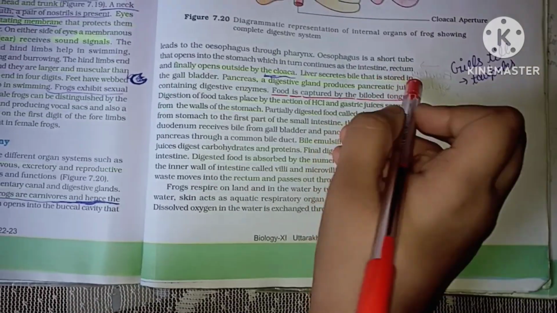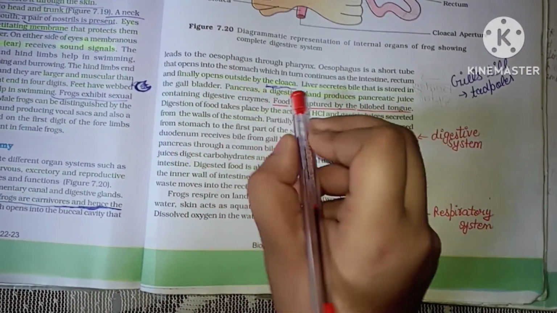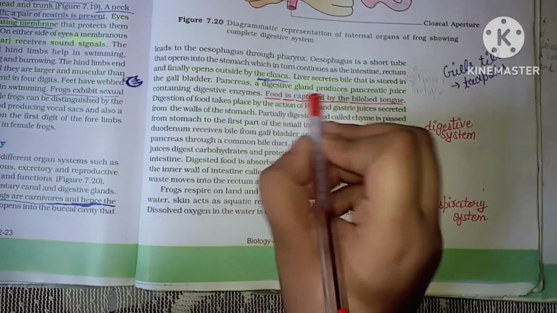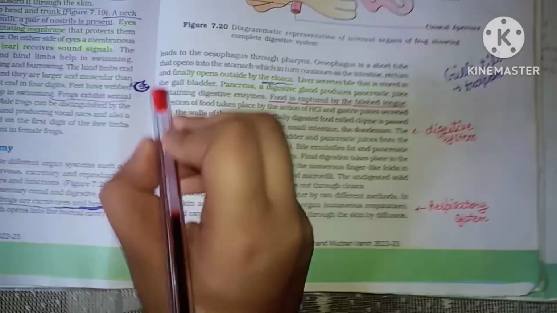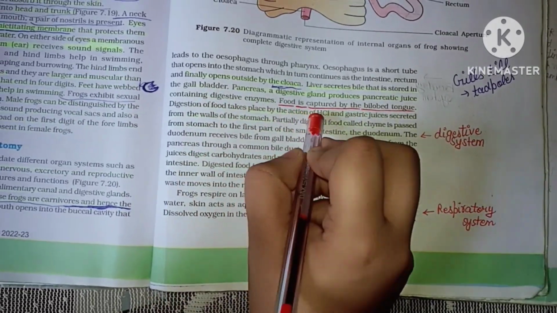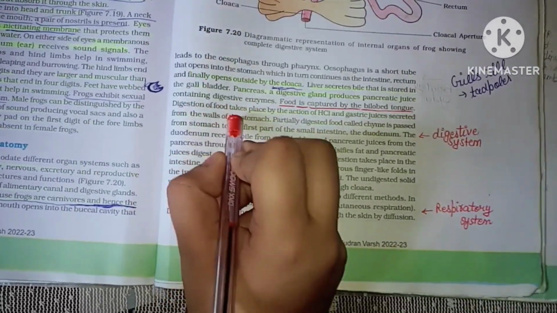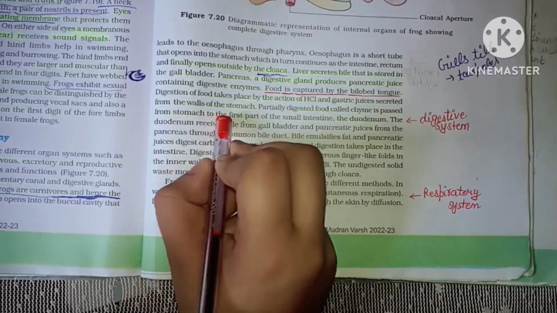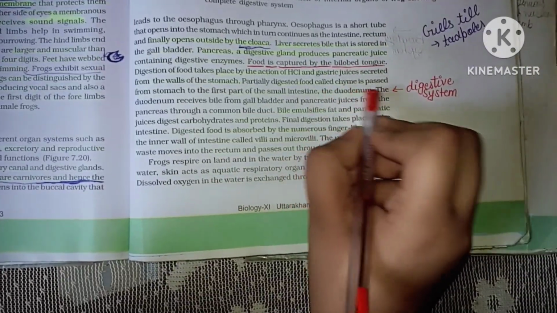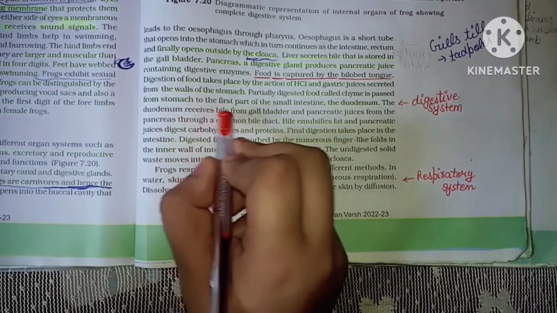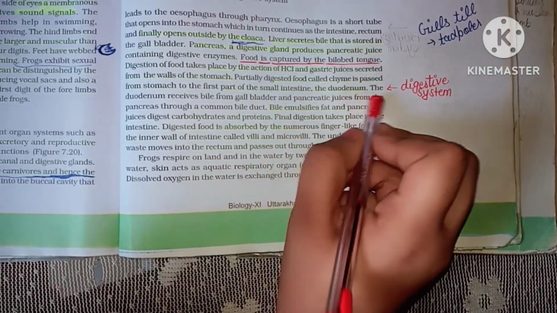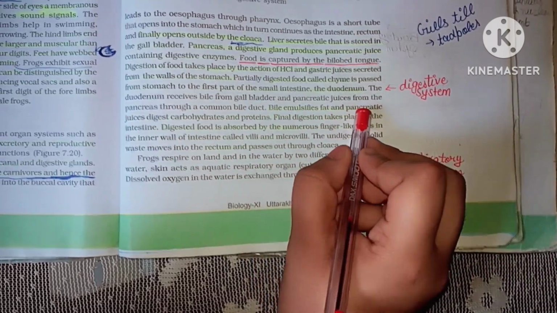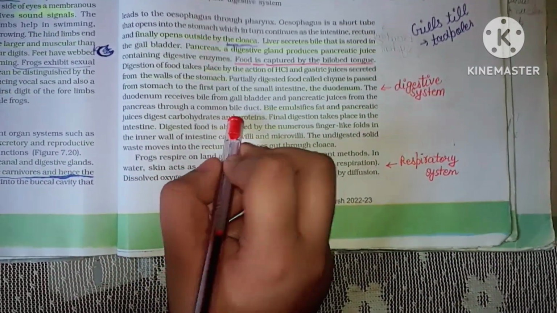Liver secretes bile that is stored in the gallbladder. Pancreas, a digestive gland, produces pancreatic juice containing digestive enzymes. Food is captured by the bilobed tongue. Digestion of food takes place by the action of HCl and gastric juices secreted from the walls of the stomach. Partially digested food called chyme is passed from the stomach to the first part of the small intestine, the duodenum. The duodenum receives bile from the gallbladder and pancreatic juices from the pancreas through a common bile duct. Bile emulsifies fat and pancreatic juices digest carbohydrates and proteins.